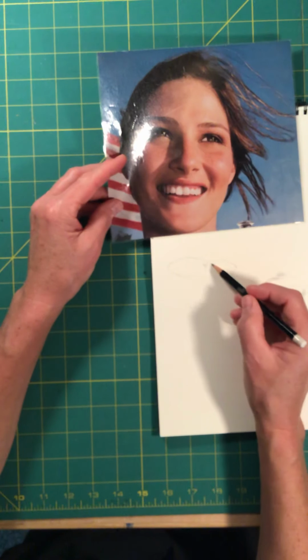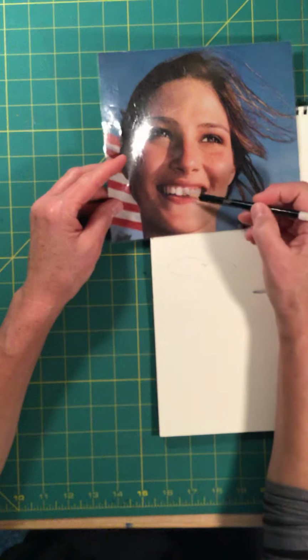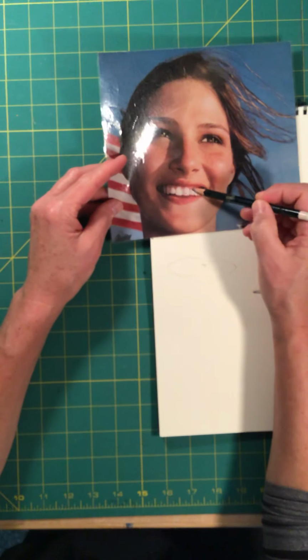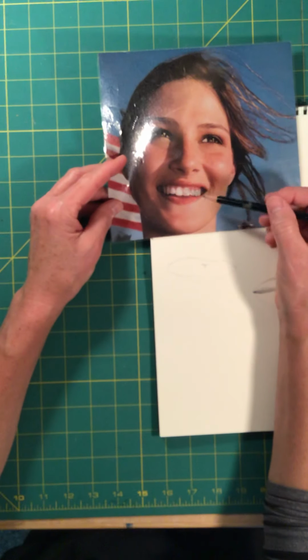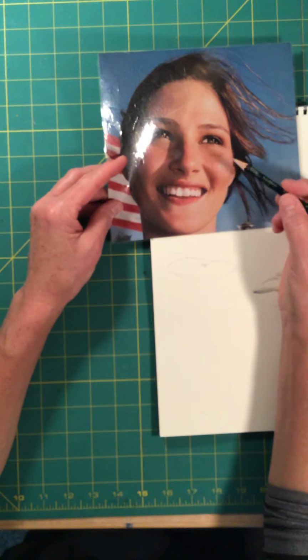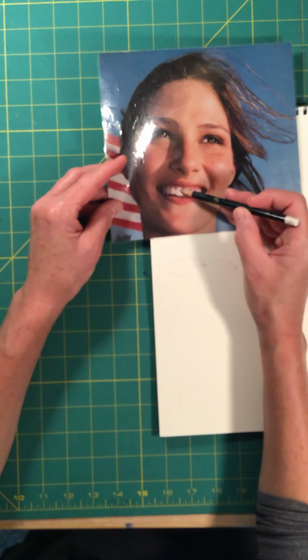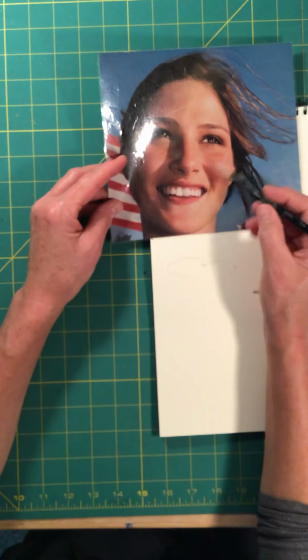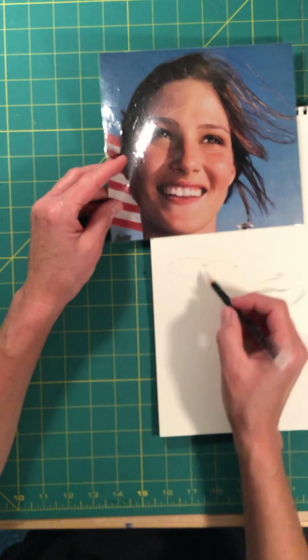The main thing that I want you to understand about drawing the teeth is that you should not draw around every single tooth completely. If you do that, you're really going to look like the model has a mouthful of teeth. It's better to let the centers of the teeth sort of blend together and to draw the negative space around the teeth and underneath the teeth.